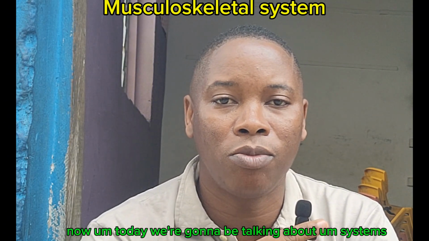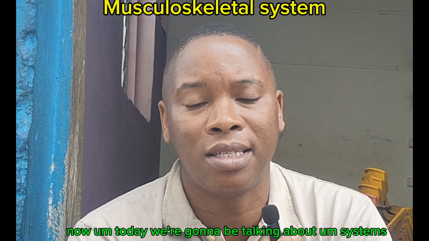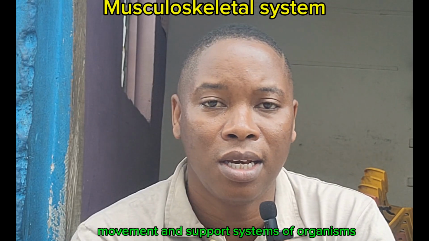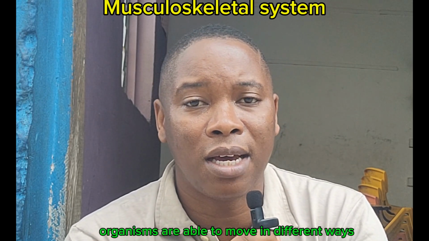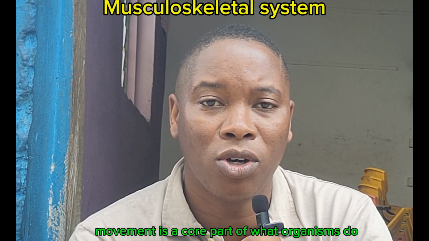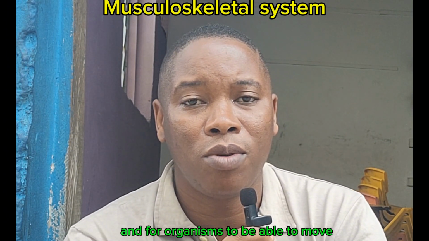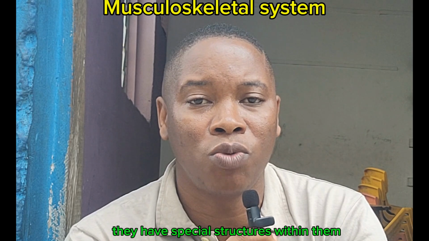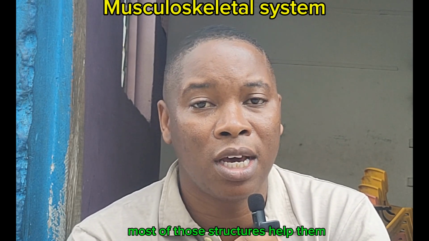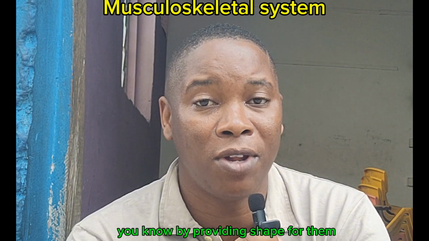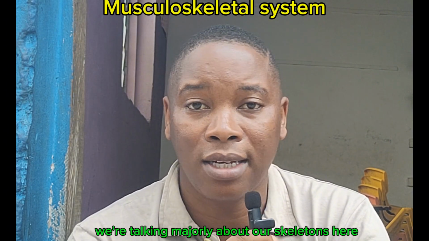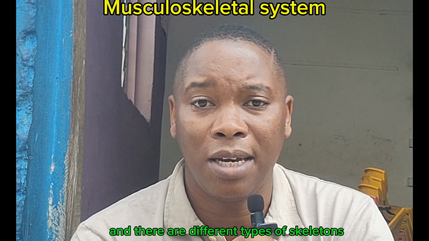Now, today we're going to be talking about support systems, movement and support systems of organisms. We know that organisms are able to move in different ways. Movement is a core part of what organisms do. For organisms to be able to move, they have special structures within them that help them to move. Most of those structures provide shape for them, and they also help them to move. We're talking majorly about our skeletons here, and there are different types of skeletons.